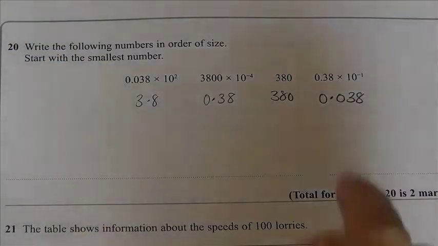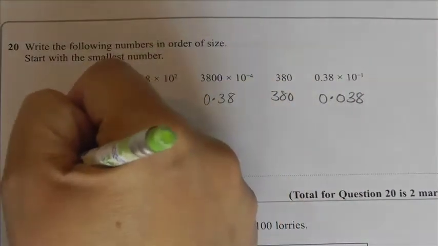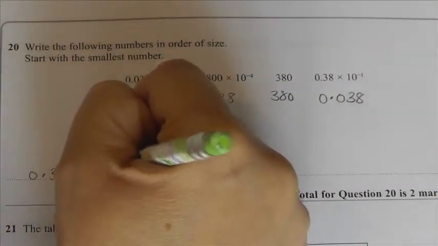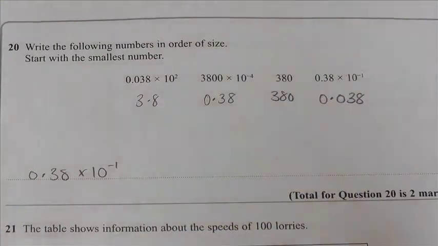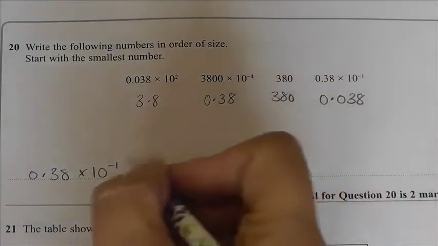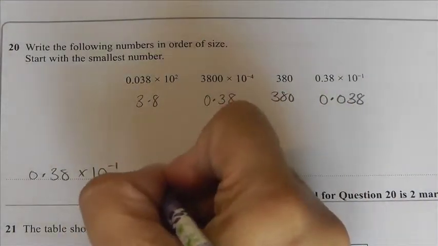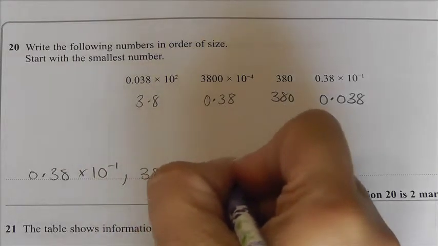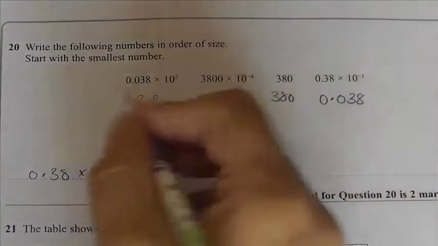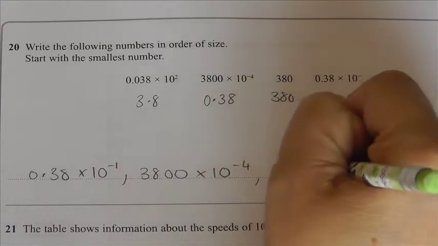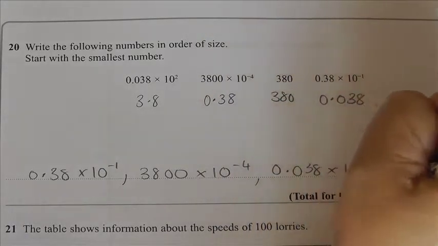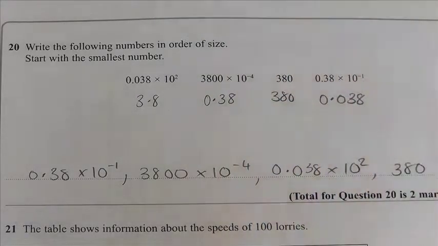So my smallest number is this one, which is 0.38 times 10 to the power of minus 1. You could leave it as 0.038. You don't lose marks for that. The next largest is this, 3,800 times 10 to the power of minus 4, followed by 0.038 times 10 to the power of 2, and then 380.